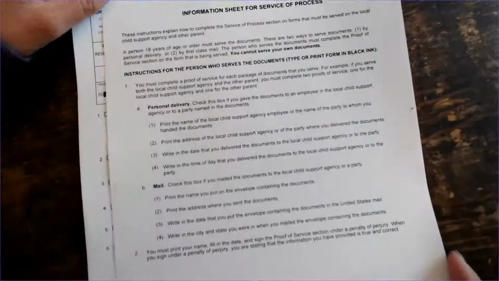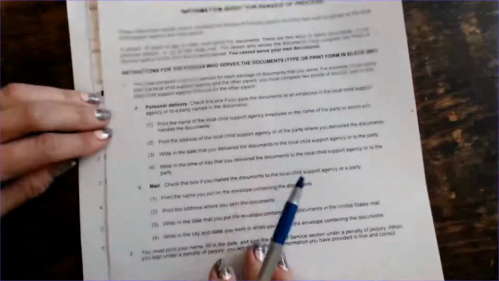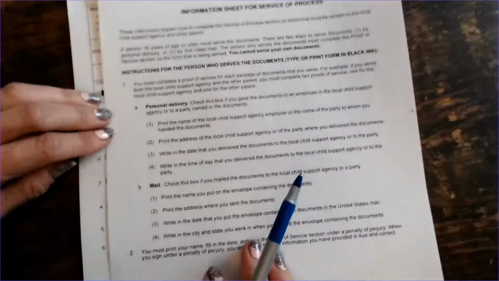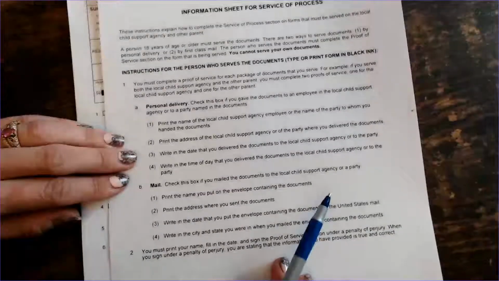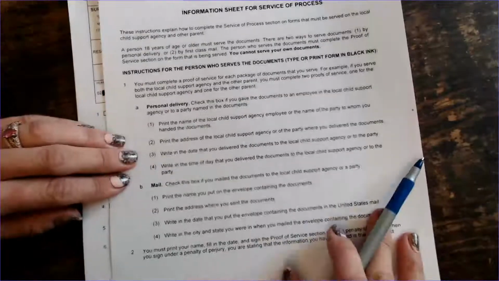Page 3 is going to be just like any other income and expense declaration. This is an information sheet for service of process. So this is actually going to explain how to serve your documents on the department and on the other party.